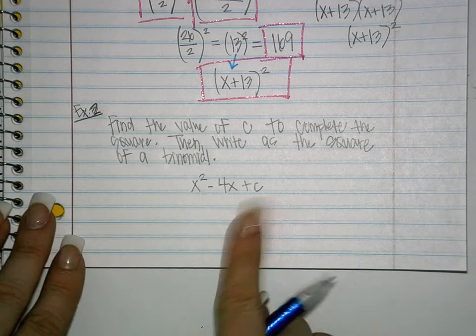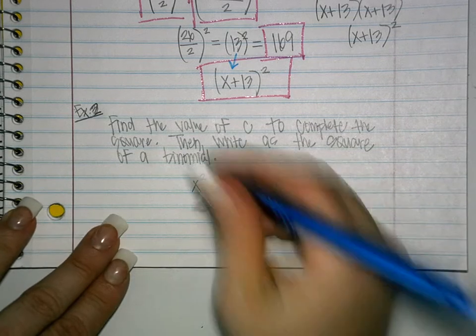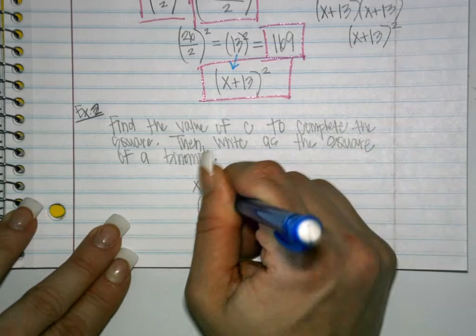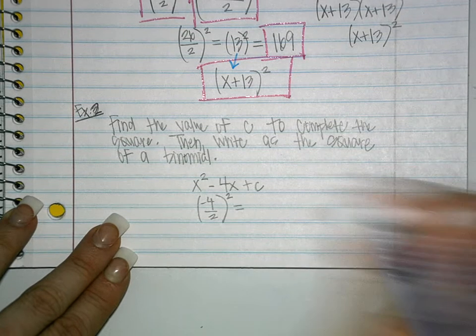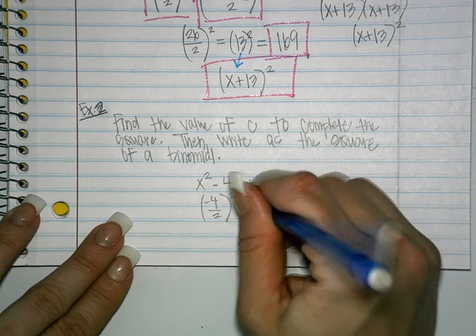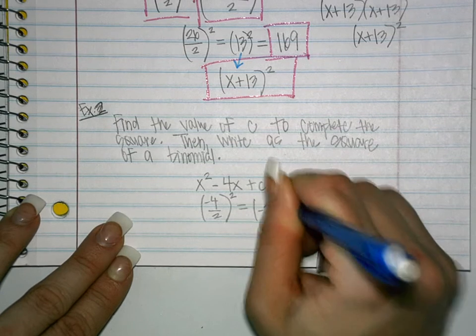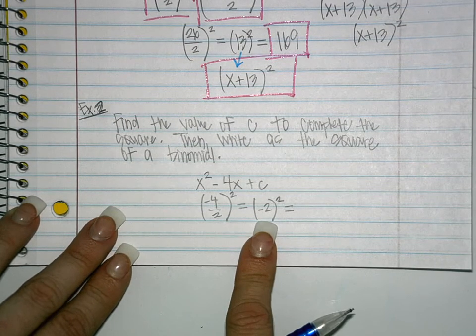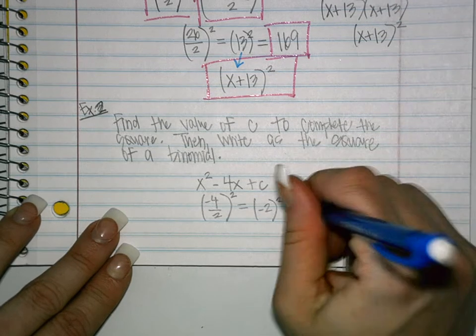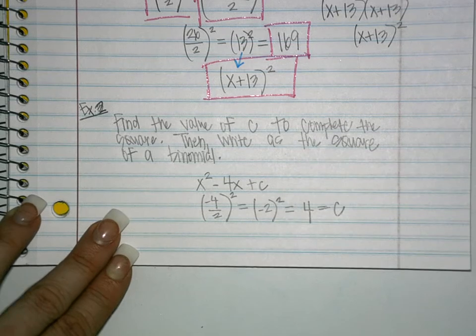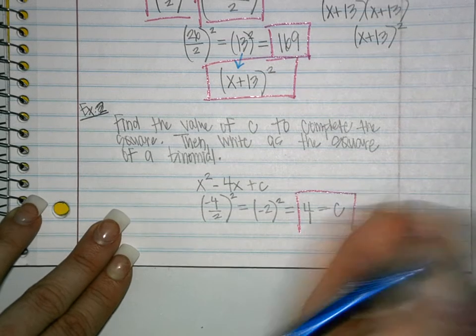So for this one, to find the c value, you always take the middle number divided by 2 and square it. So what is negative 4 divided by 2? Negative 2 squared, so your c value will be what? Negative 2 squared is positive 4. So your c value is 4. That's the first part of the question.